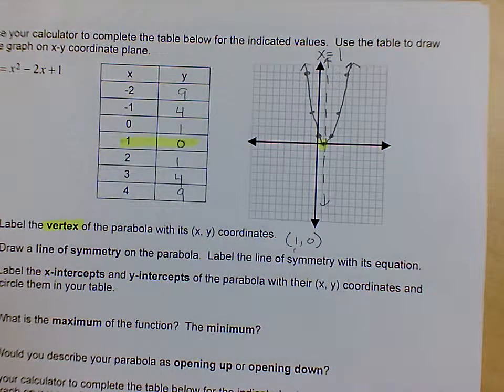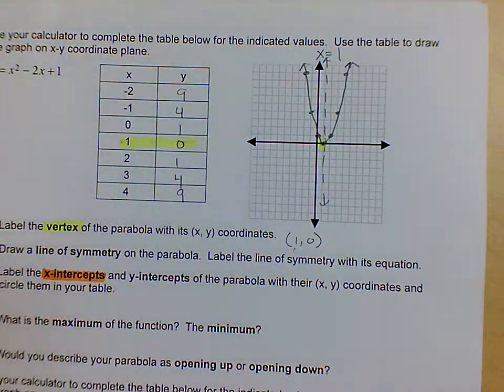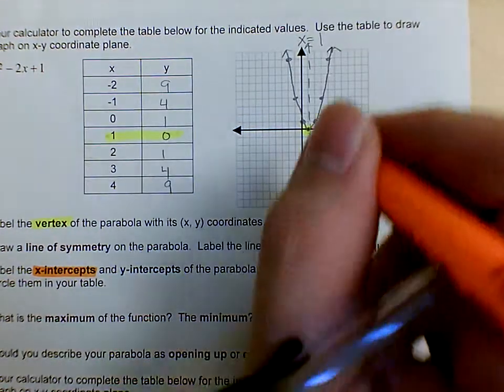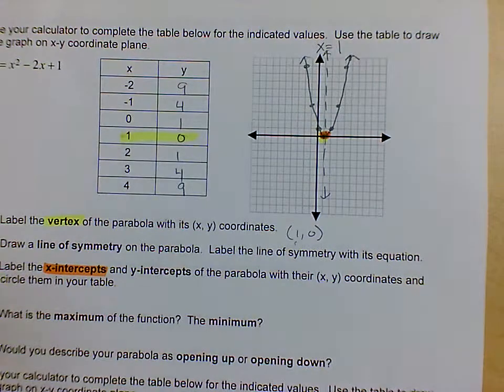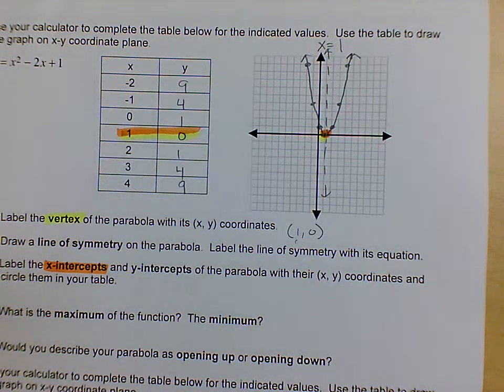Next part is the x-intercepts. So I'm going to highlight these in orange. Remember, these go through the x-axis. And there's only one point, and it's right there. And you can see that the only point that goes through it is going to be my x-intercept, which is also my vertex in this problem. Okay, so I'll highlight that in orange as well.